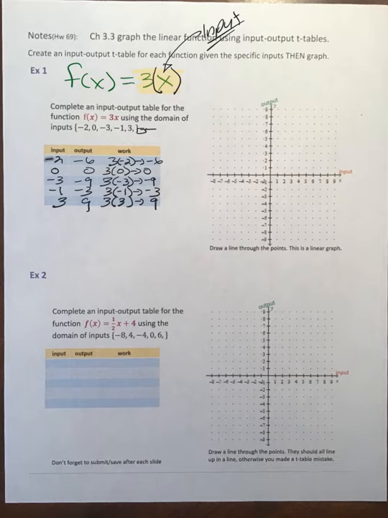And then we're going to plot our inputs and outputs. So remember, your inputs is the x, and it's the horizontal, and the outputs are the y, which is your vertical. So -2, -6, so we have to plot the point -2, -6. So -2, -6 would be right there. Now we're going to plot the point 0, 0. That's called the origin.